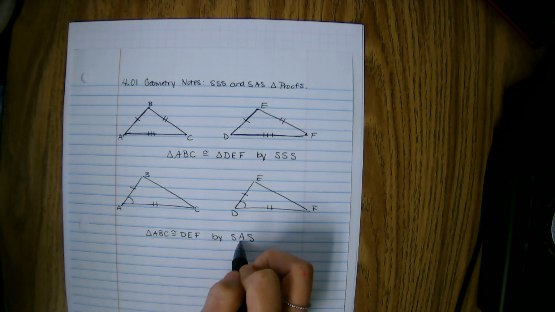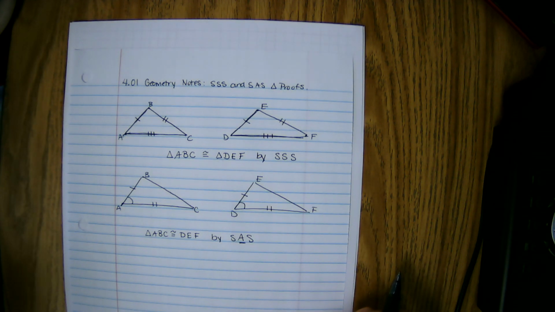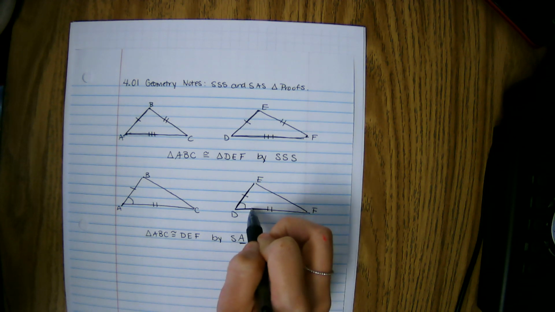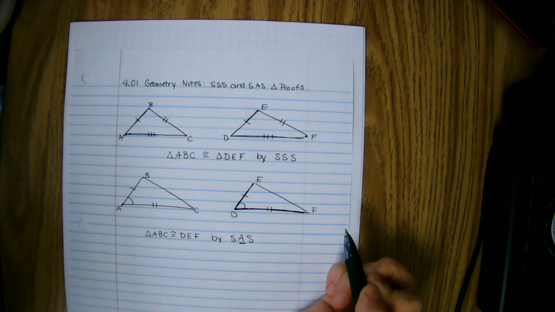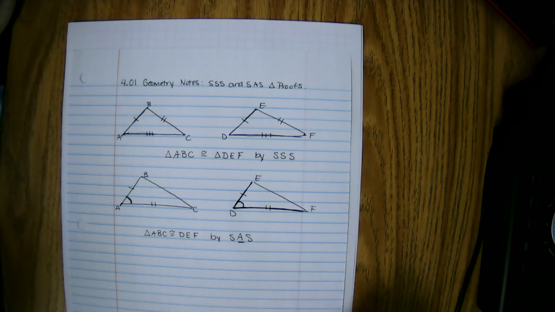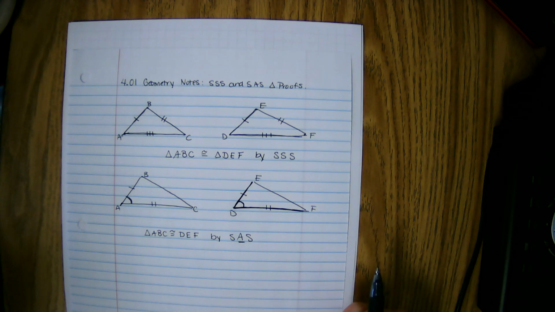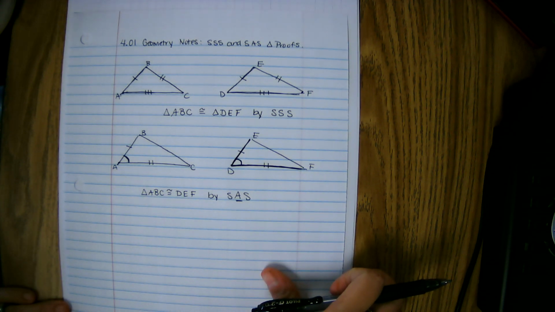And again, really important that the A is between the two included sides. If you don't know what that means, try tracing the two sides that you got congruent in one triangle. So this and this. Whatever angle they form that you just traced, that should be the angle that's congruent in the other triangle. So it's very important that that angle is in between the two sides. All right, so those are the two that we're going to be talking about today.